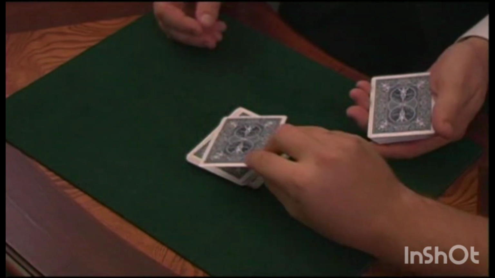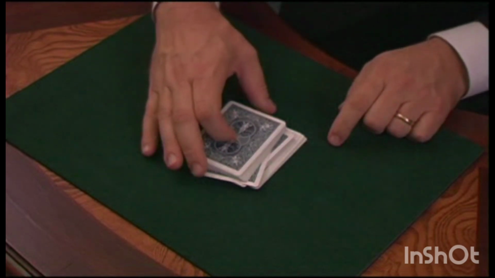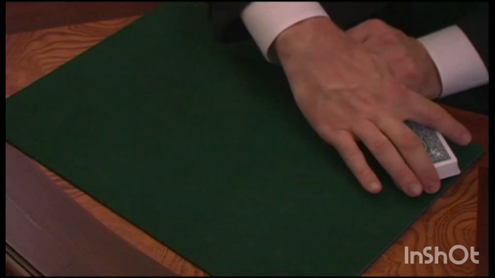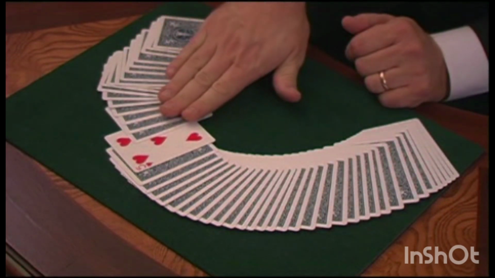Excellent. I'll give the cards a few cuts like this, and just drop your card back. Right about there is good. Interesting. Watch what happens to that card. Into the pack it goes. In a second, I will give it a spread look. Instantaneously, one card reverses itself.